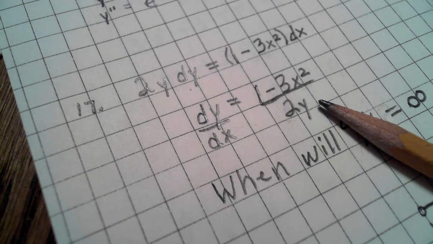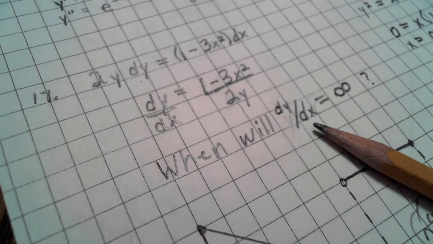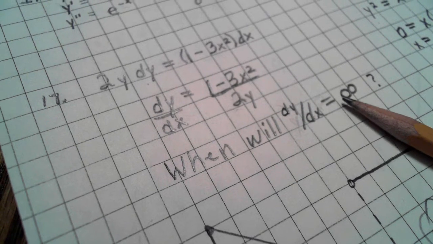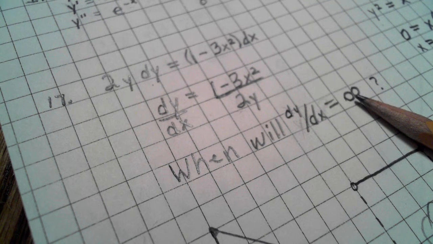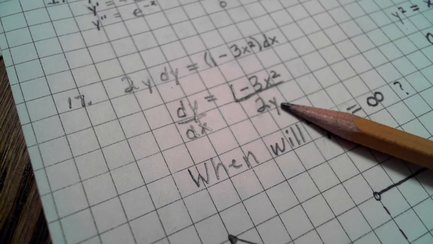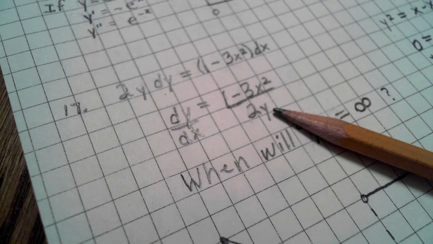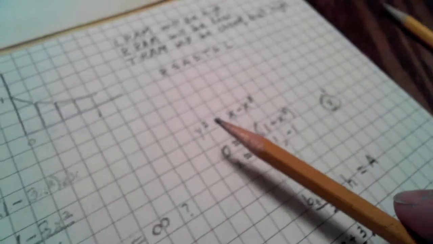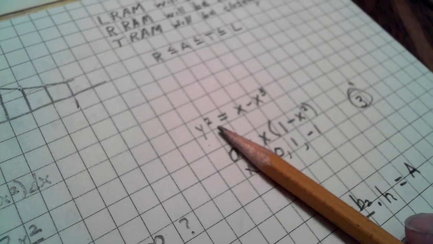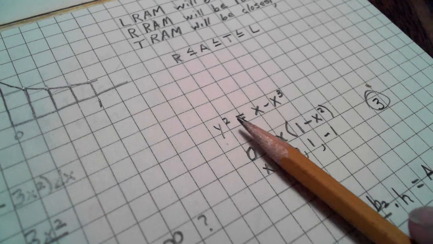And they're asking about vertical tangents, so they're really asking, when will the slope be straight up and down or infinite? Well, that would be when the bottom is 0, or better yet, when y is 0. So looking at how y relates to x in the original equation, when will y be 0?